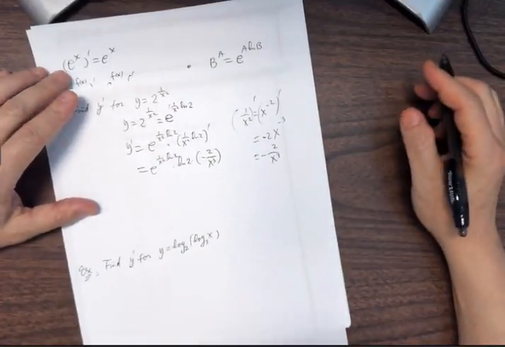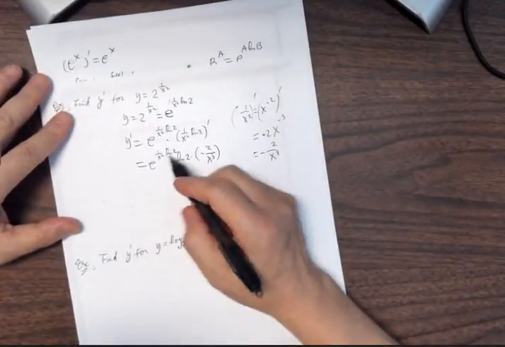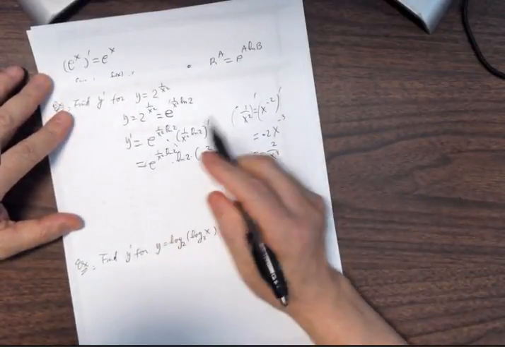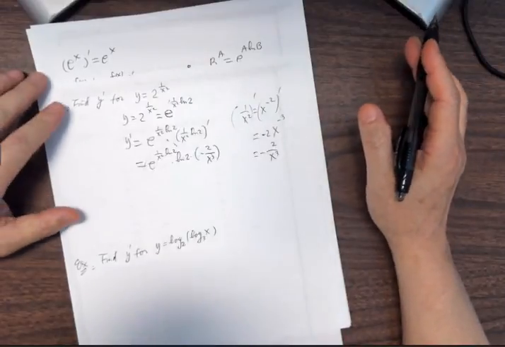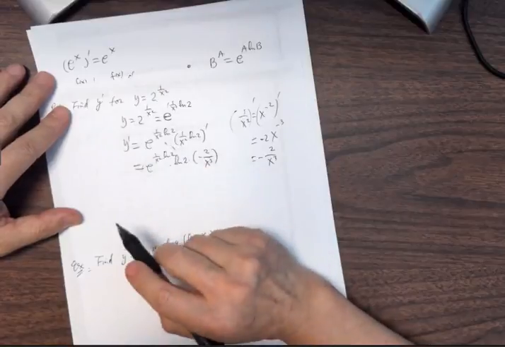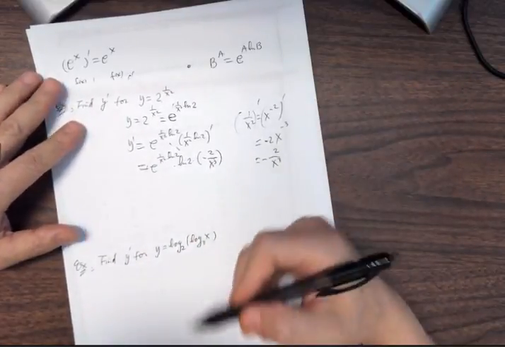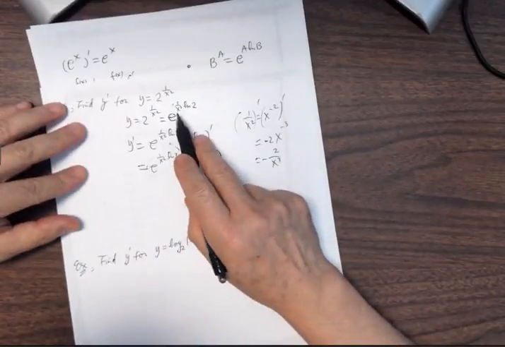That's an answer. This expression is the equivalent expression for the original exponential. Now, you don't have to turn this back to that.